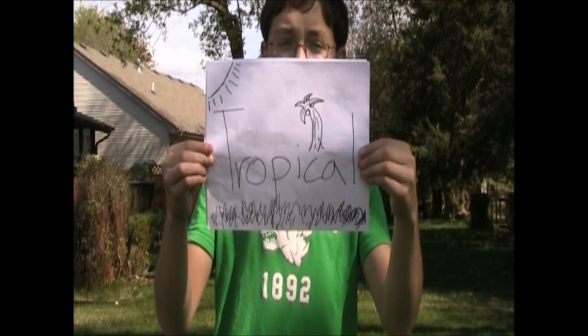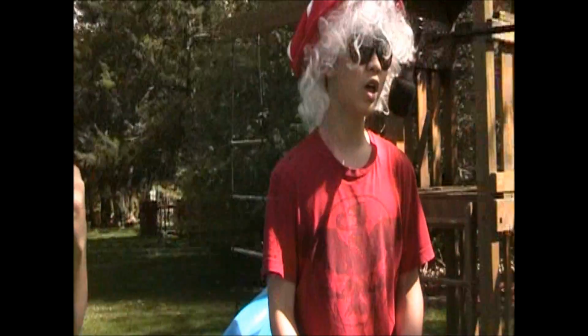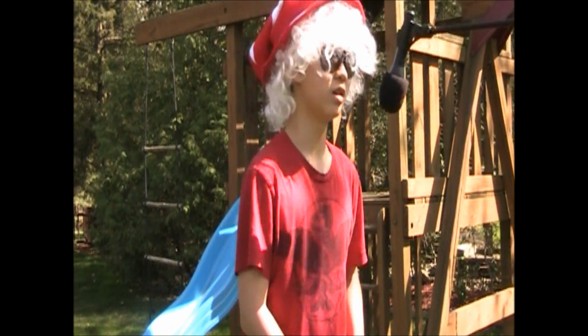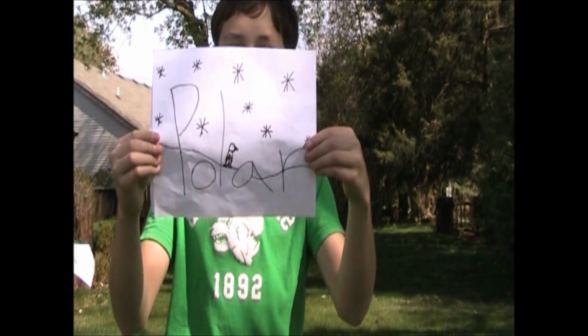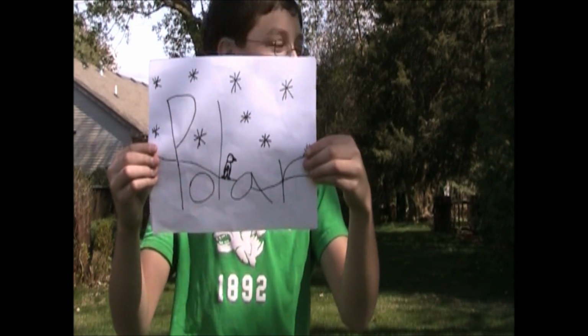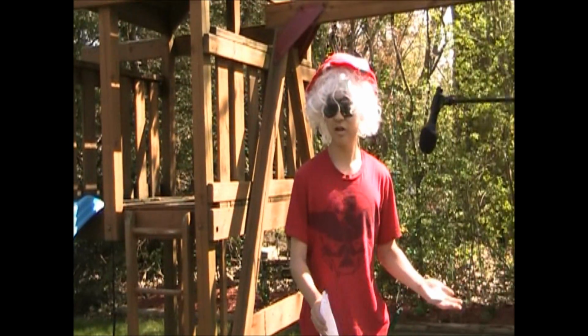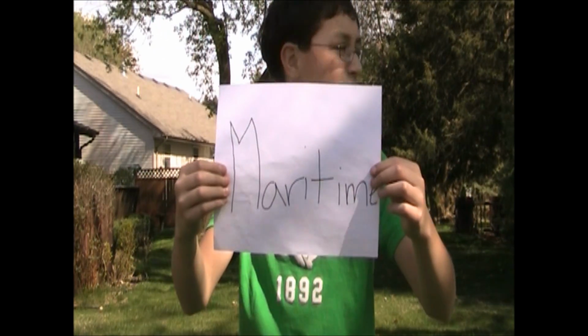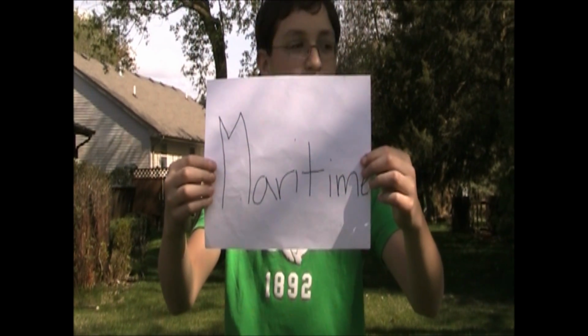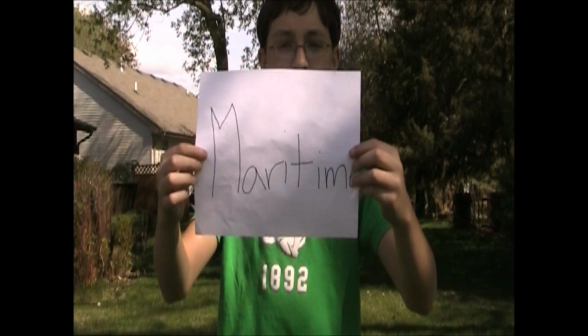One thing that weather can be differentiated by is air masses. Tropical air masses are air masses that are usually in the north, making weather there very hot. Polar air masses are the exact opposite, making the weather there very cold. Continental air masses form over land, making the weather there very dry. And maritime air masses form over the sea, making the weather very, very wet.